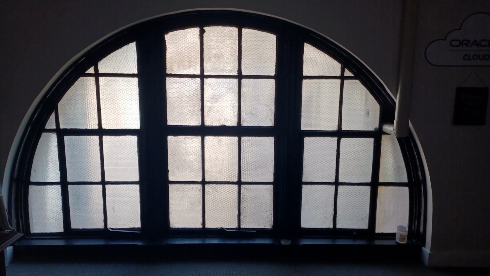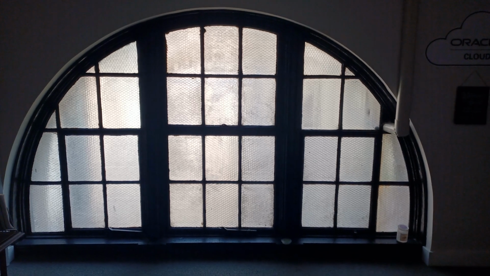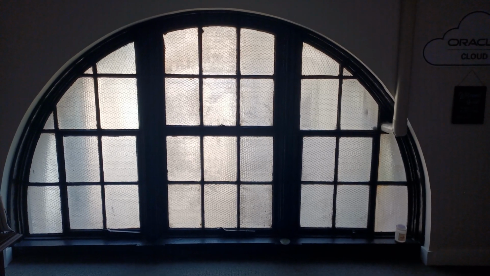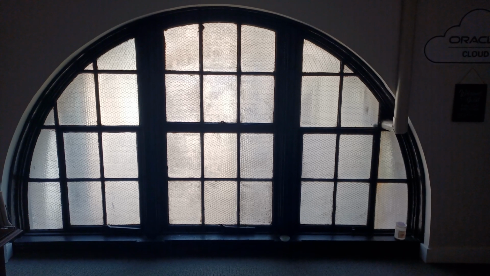This is Newark Graphic Design, and we're gonna put some letters on this window. Let's go on over to Photoshop and show you how I'm gonna do it.